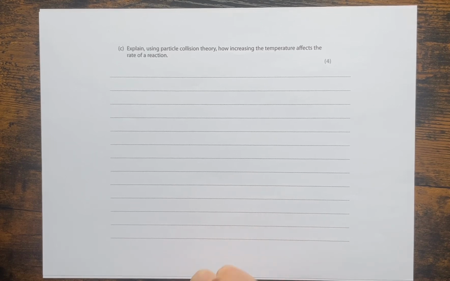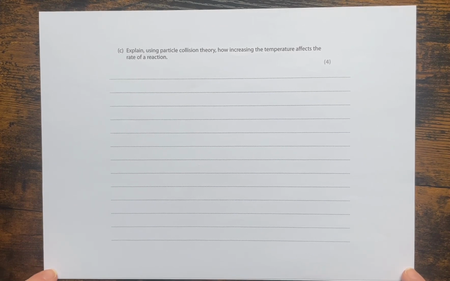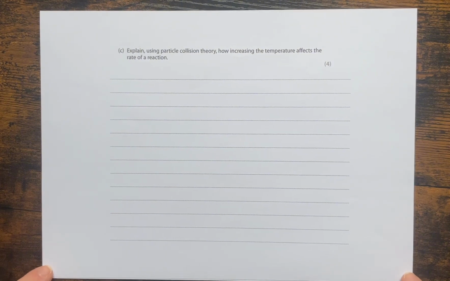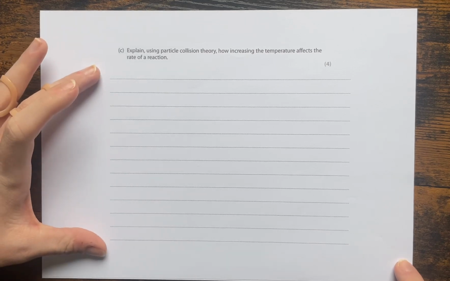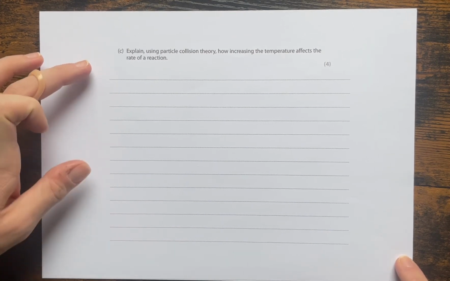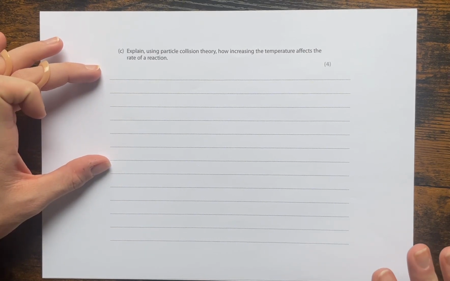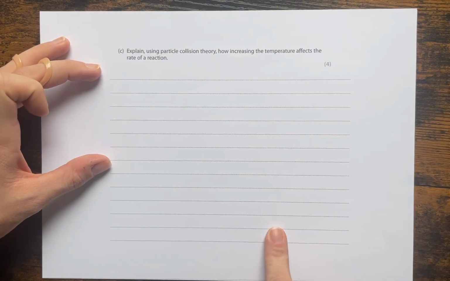Now, one of the things that I'm going to point out is how many lines they give you to answer this question. I've snipped this straight from an exam paper and then put it into a blank PowerPoint slide to be able to print it off. That's how many lines we've got. I don't know how many lines I'm going to fill till I've filled them, but I imagine I'm going to be somewhere up here. So please don't worry if you do not fill all of the lines that they provide.